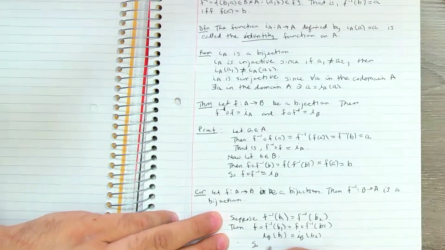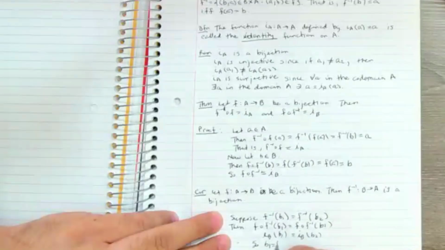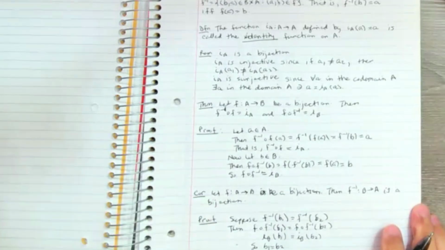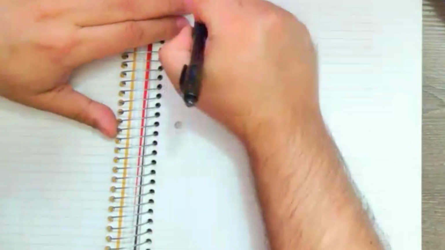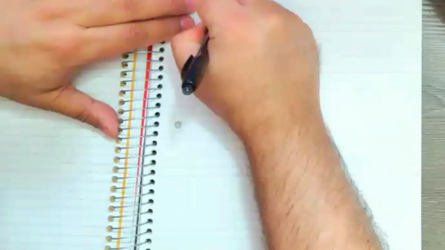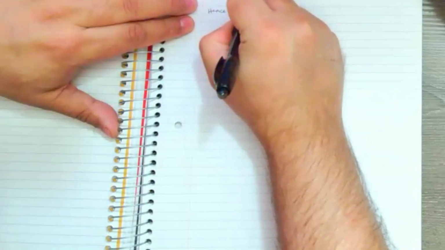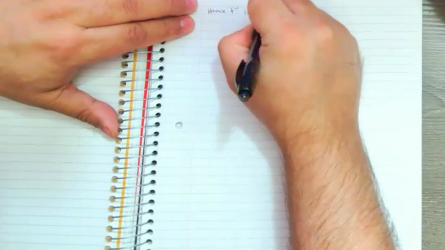And so b sub 1 is equal to b sub 2. And hence the inverse function is injective.